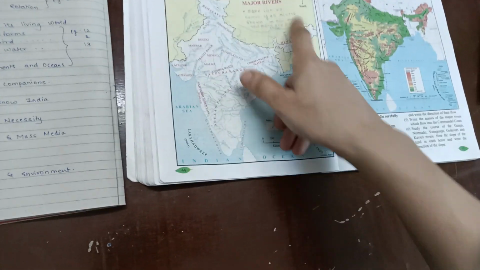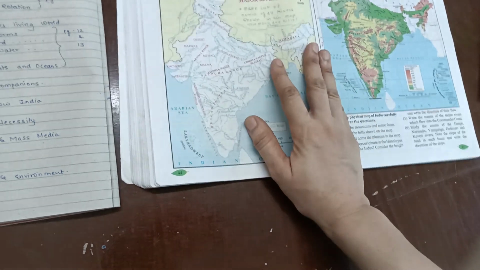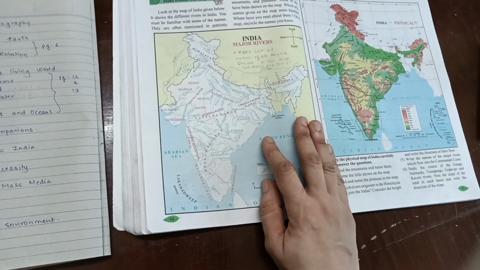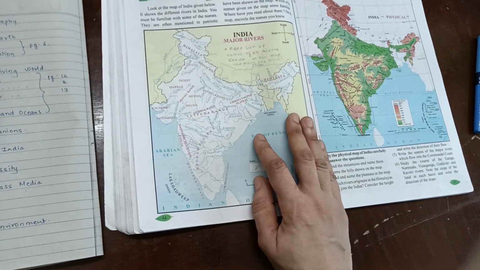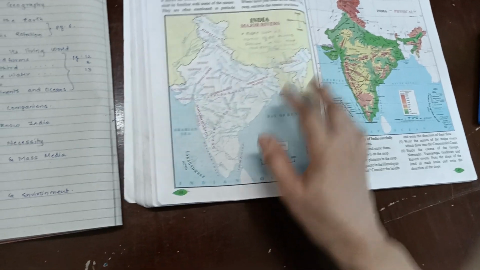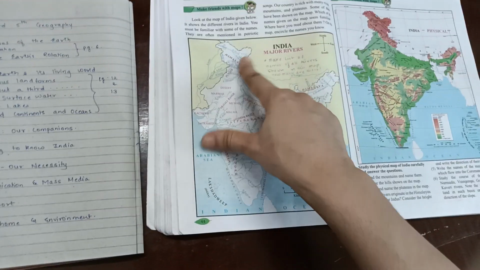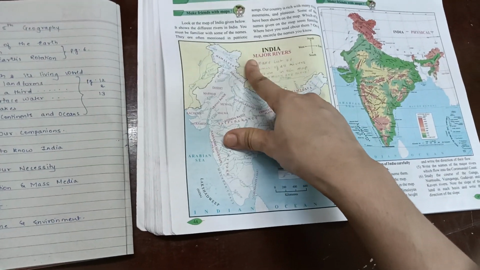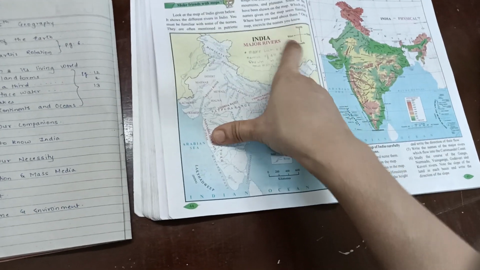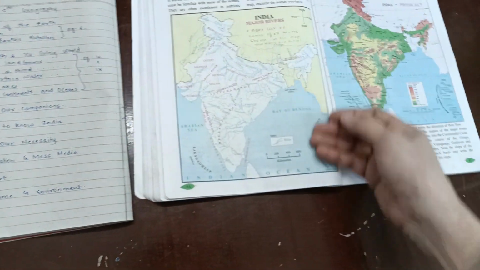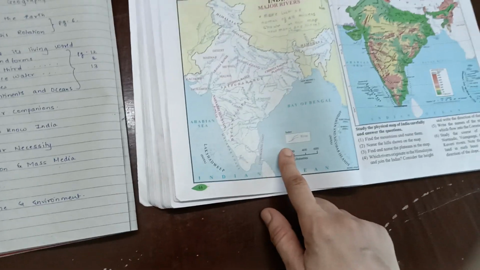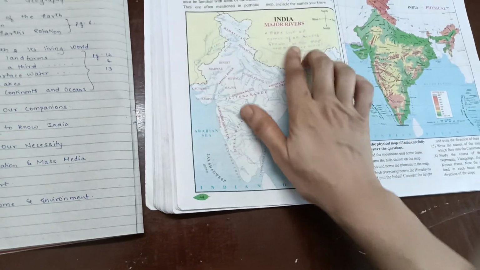While explaining this chapter, first of all be thorough with how many rivers there are, the direction in which each river is flowing, and what its tributaries are, basically what tributaries are. Then while teaching the India major rivers map, you have to tell the students that this is the title, and these are the directions shown. This is the eastern part of India, this is the western, this is the northern part, and this is the southern part. So you will be explaining the major rivers.